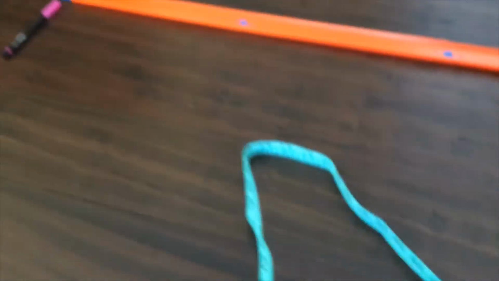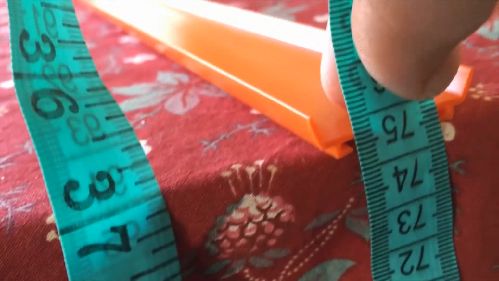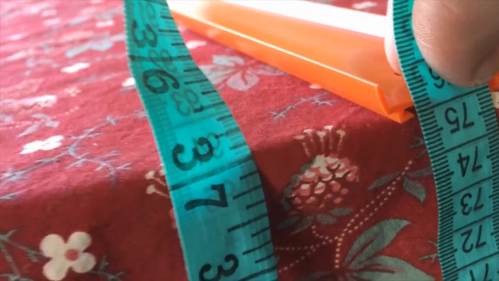So first thing you're going to have to do is measure the height of your table. So you're going to need to use your measuring tape and measure the height of the table. Now once you have the height of the table, you're going to have to do a calculation to figure out how much time it's going to take with the car in the air.